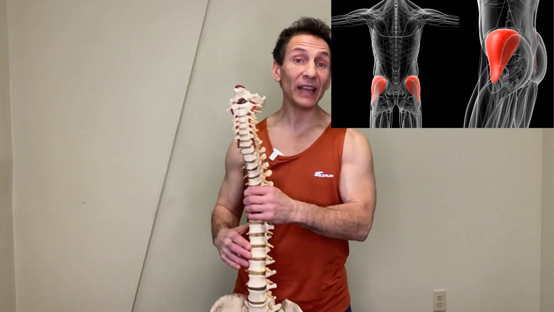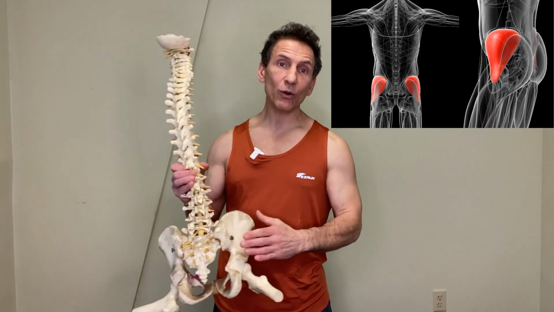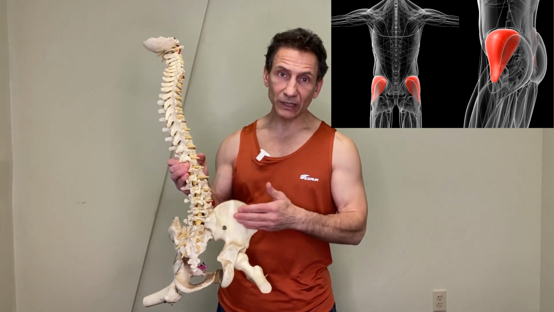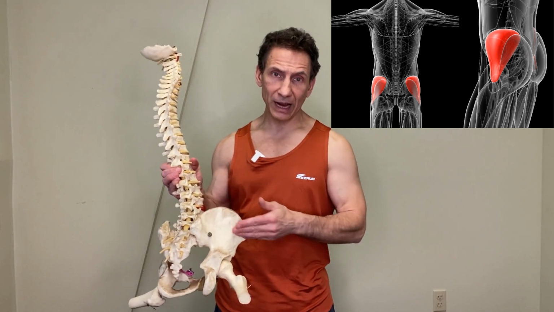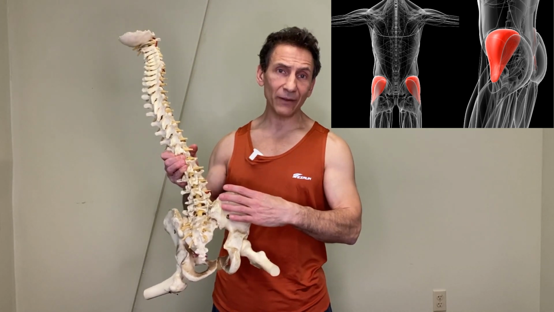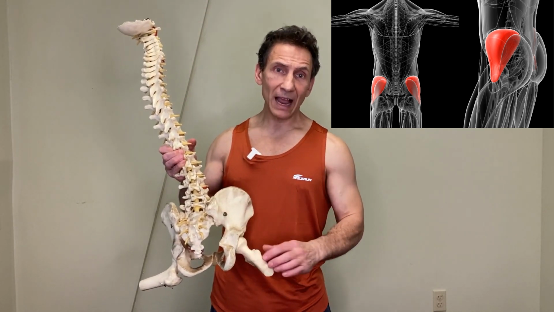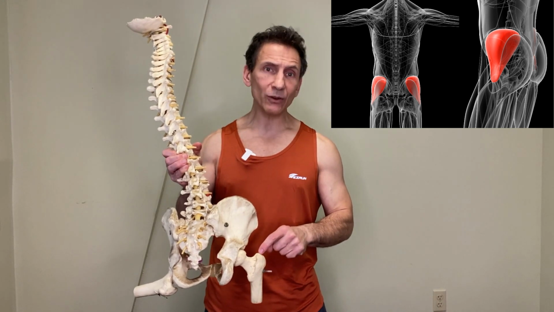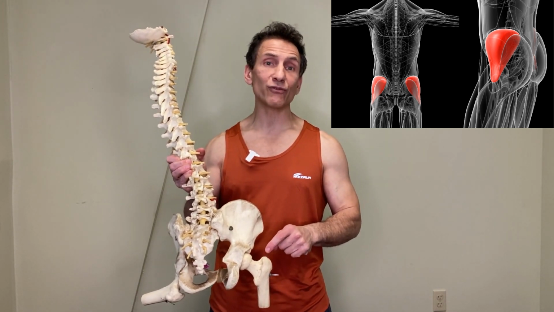Now, the glute medius is a thin, flat, fan-shaped muscle that actually originates on the outer surface of the ilium, across a kind of broad range across this area right through here. There's a tendon attachment. And then, like a fan, it narrows down, and it has an insertion on the outside of the femur on an area called the greater trochanter.